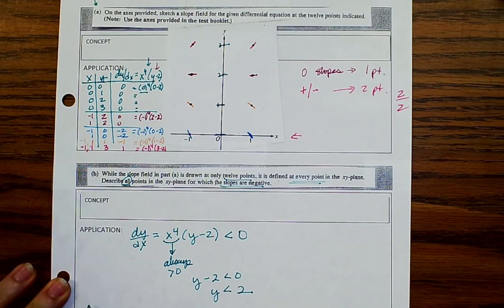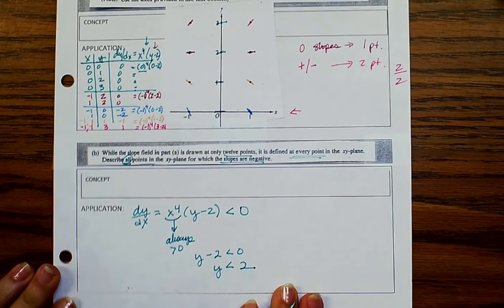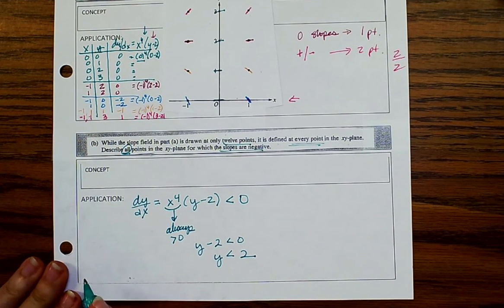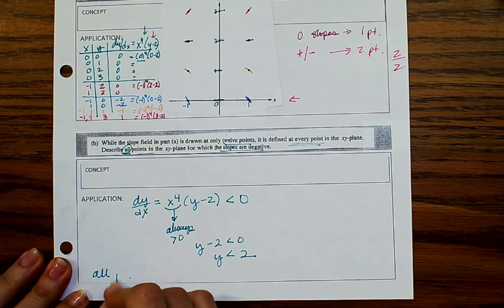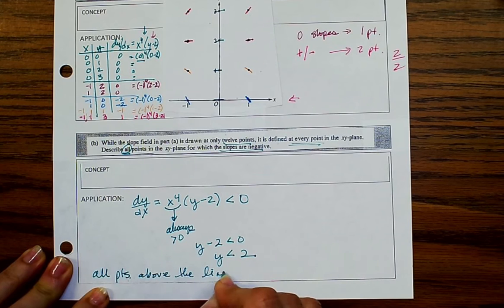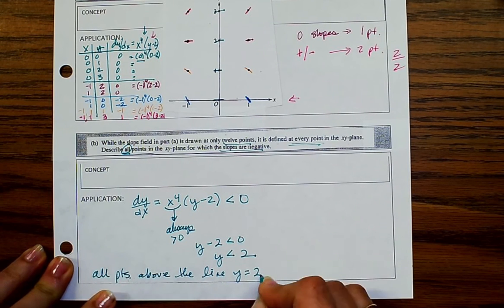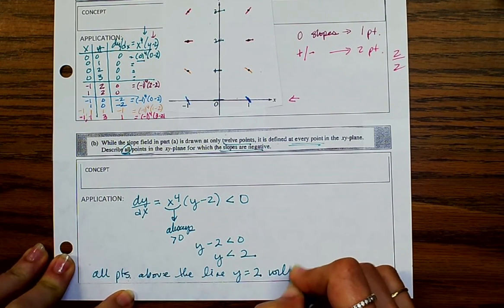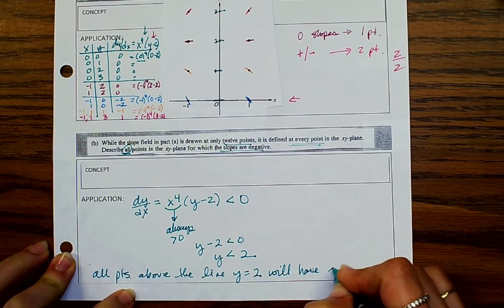So to answer my question, all points below the line y equals 2 will have negative slopes.